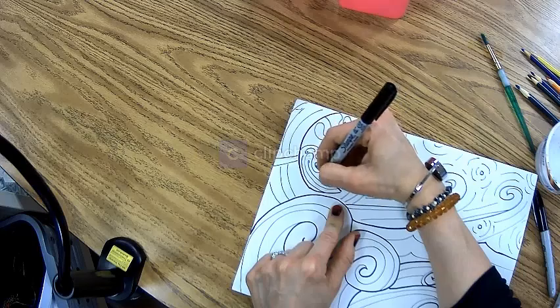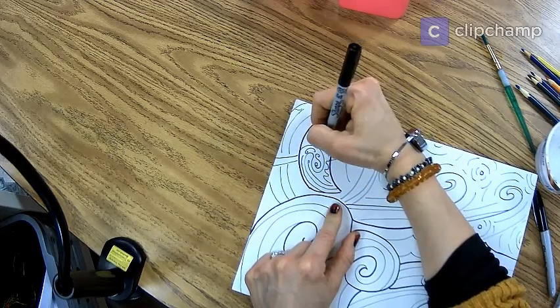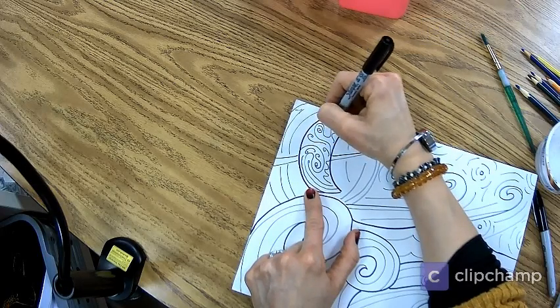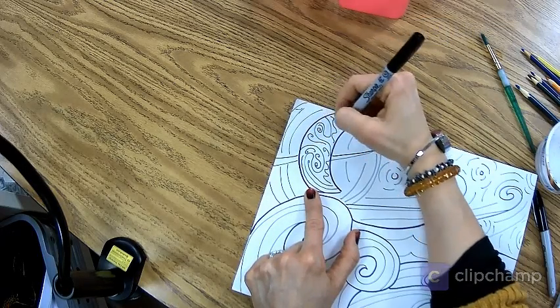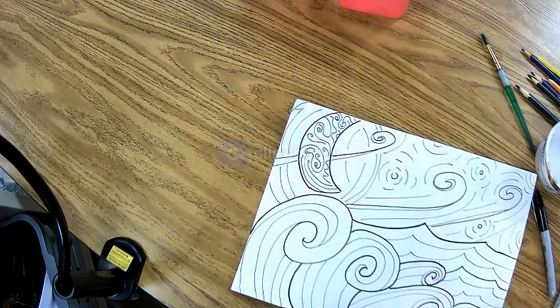And again, I can use thin or thick Sharpies depending on what I want it to look like. So here's just an example for you of how you could come in if you wanted to add more patterns, more lines, more movement to your picture.